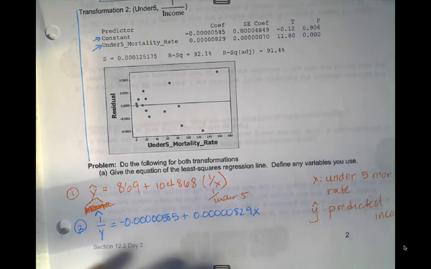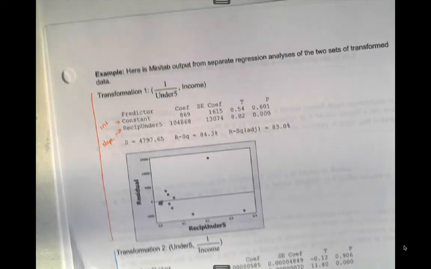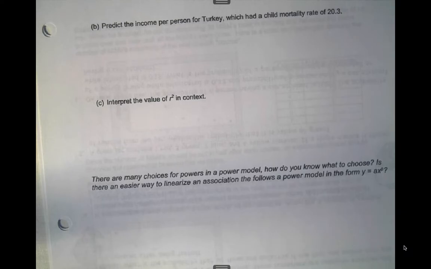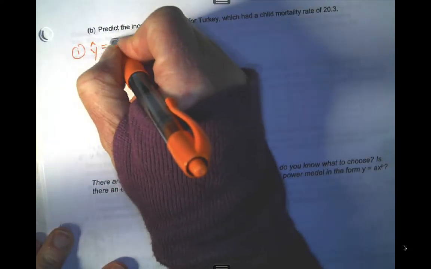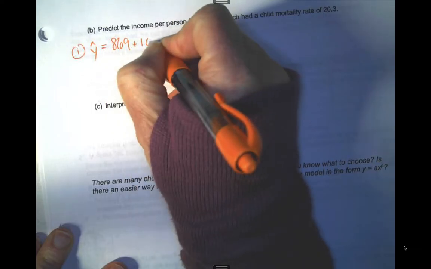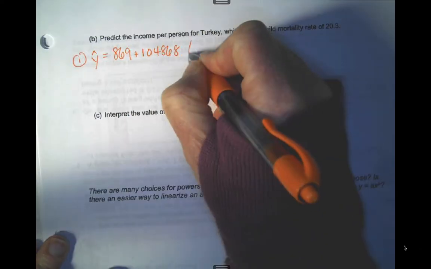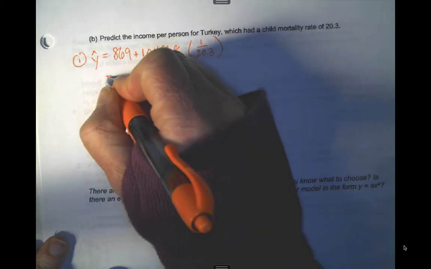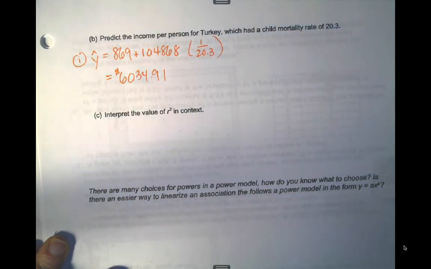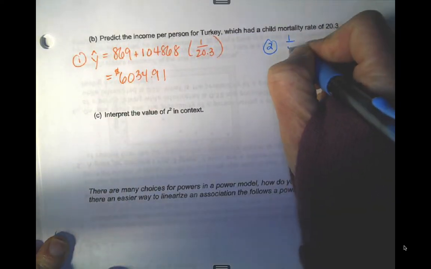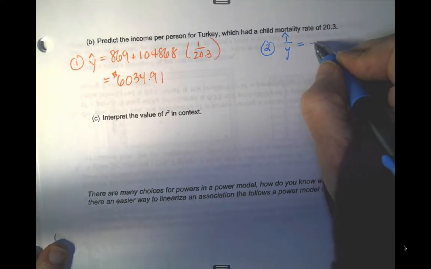All right, then it says to predict the income per person for Turkey, which had a child mortality rate of 20.3. So I'm going to take the equations that I had on the first page. For the first one, I'm going to do 1 over 20.3, plug that in, and I get this value right here. And then for the second one, this is the one with all the little zeros.